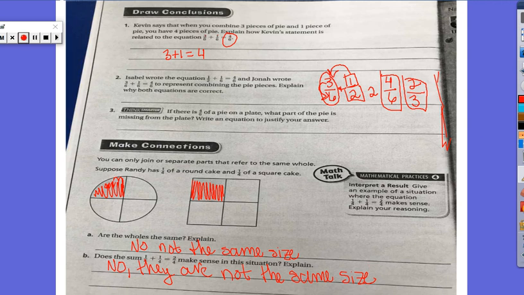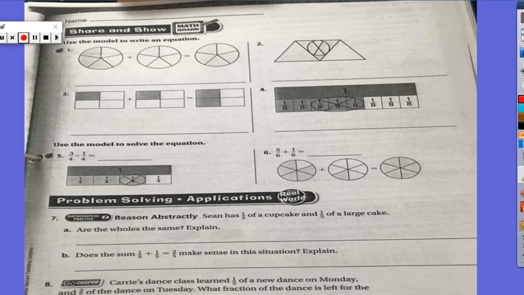Alright, let's go on to the next page, just for some more examples here. So number 1, use the model to write the equation. I know it's kind of hard to see on your paper, so I'm going to go ahead and squiggle in what they have filled in dark quickly here.